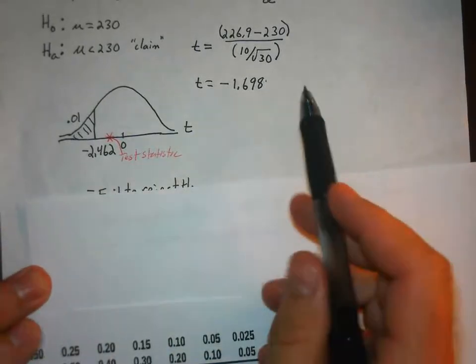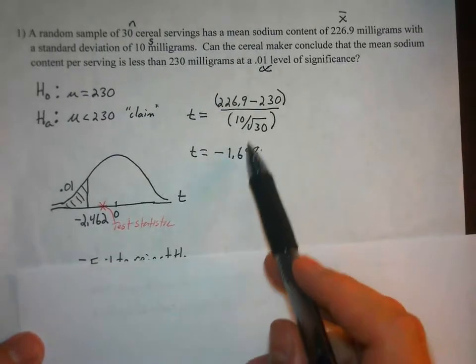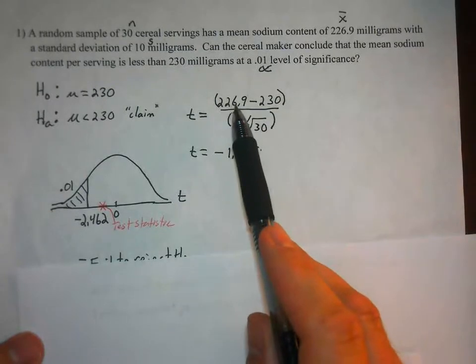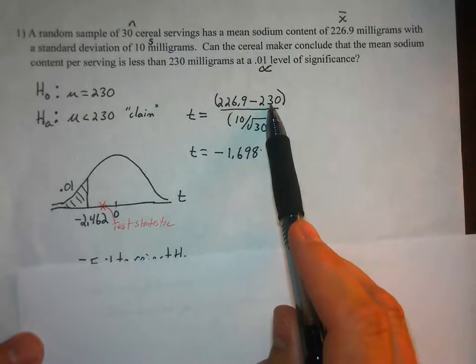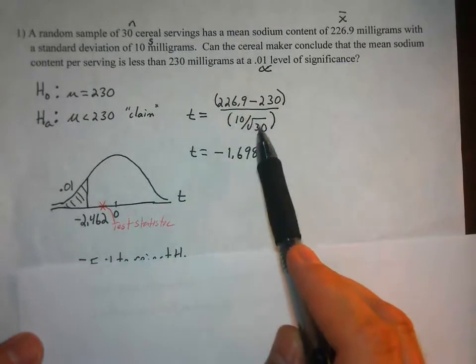Okay, so we calculate the test statistic. Again, the same idea as before: your sample mean minus the hypothesized mean divided by S over the square root of n.